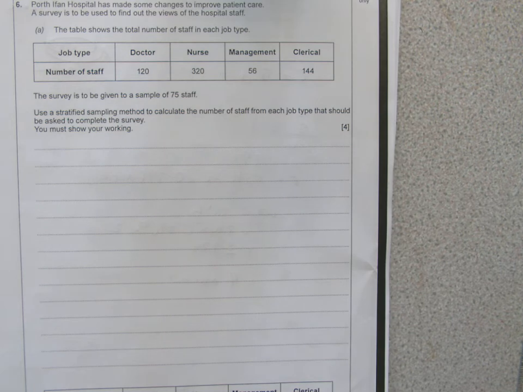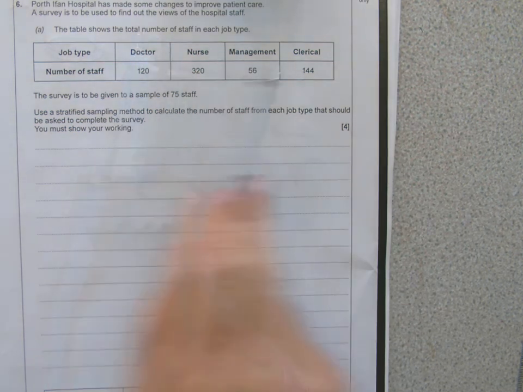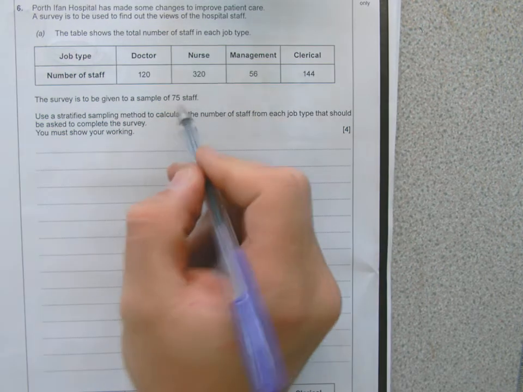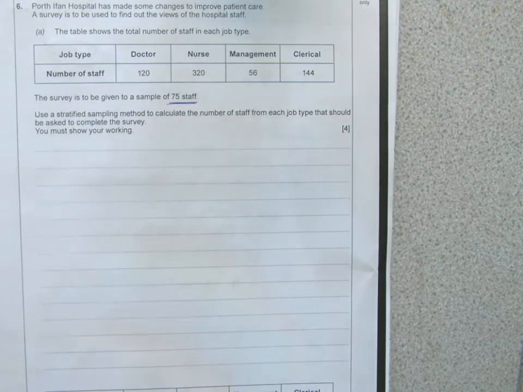Question 6. Porthaven Hospital has made some changes to improve patient care. Surveys are to be carried out to find out the views of hospital staff. The table shows the total number of staff in each job type. Okay, so you've got this here. Surveys are to be given to a sample of 75 staff.